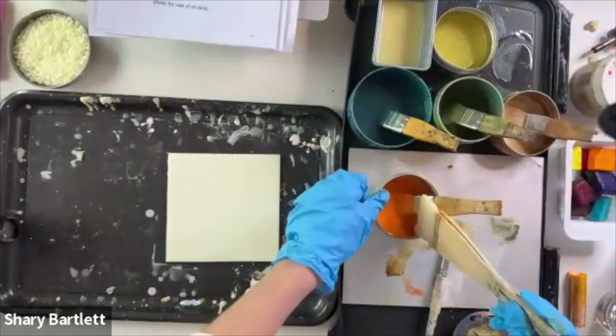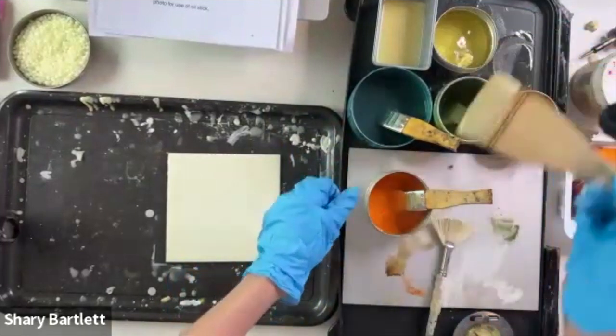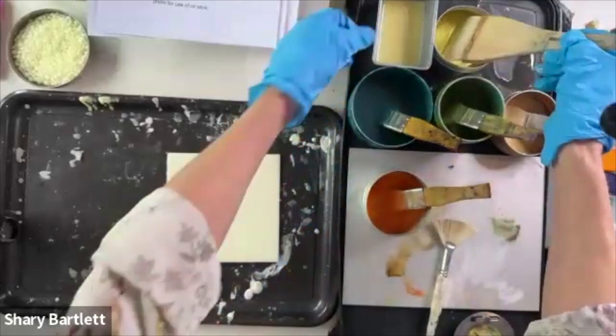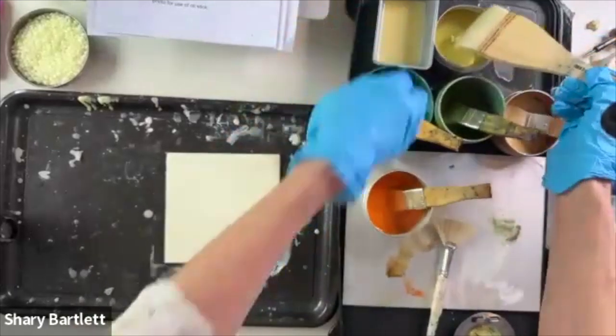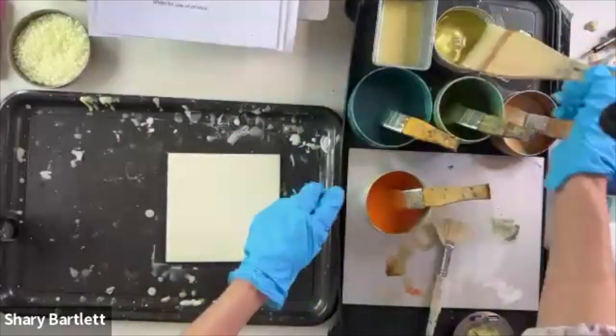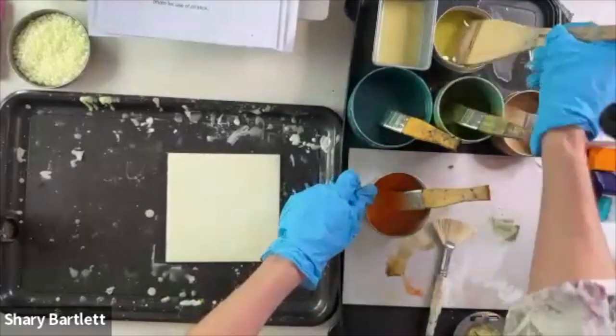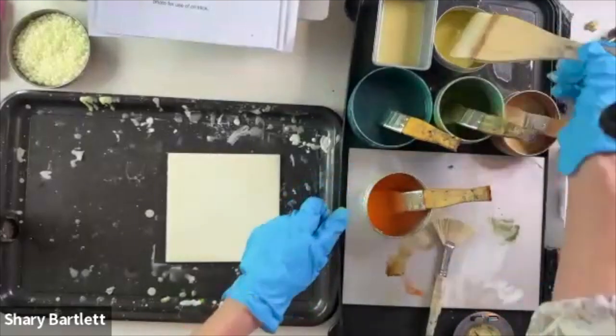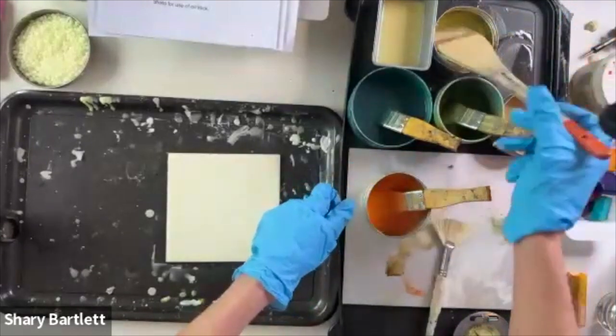I normally have little clothespins on here. I forgot to bring them today, but normally I would have a clothespin on here and I could just pick up this can and move it over. I'm just trying to add a little bit more wax in there to thin it down.